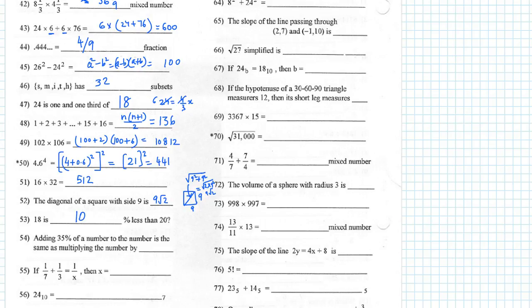Question 54, adding 35% of a number to a number is the same as multiplying the number by what? Let's say we have a number x and we are adding 35% of this number to it, so that means we are adding 0.35x to it. So this is equal to 1.35x. So this is the same as multiplying the original number by 1.35. So we'll write 1.35 over here.